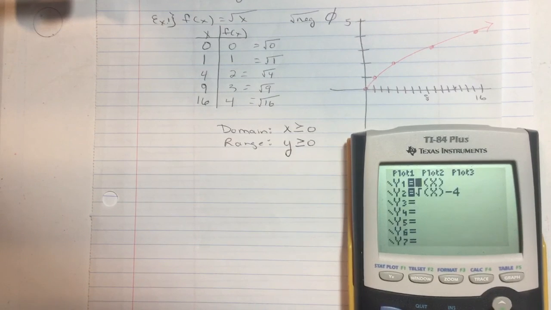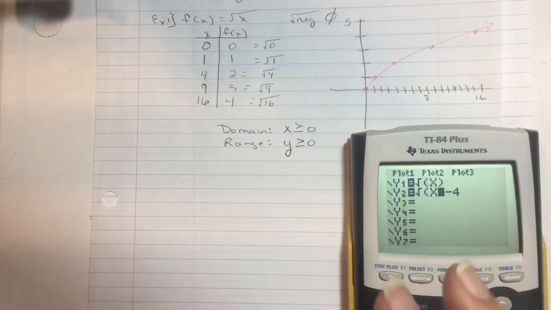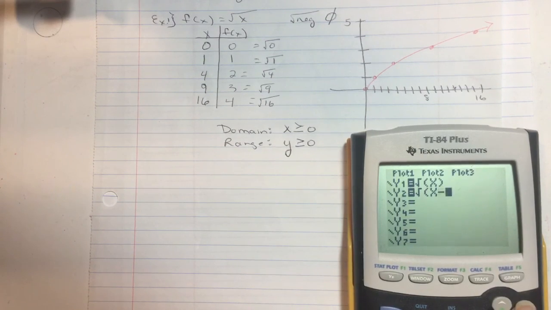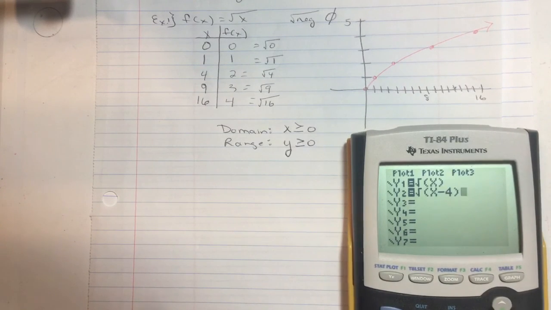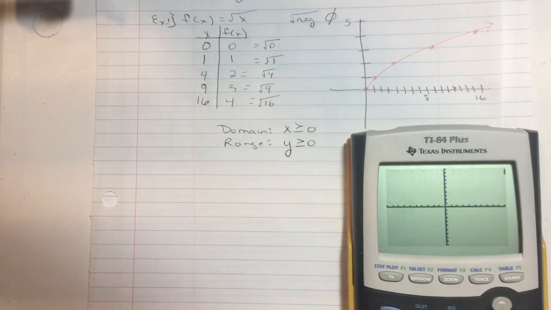Okay, now when we have done parabolas and we have done absolute values, when we manipulated the actual x in the function, remember that moved it right or left. So let me change this to an x minus 4 under the radical sign. Now, think about what that's going to do. Remember what happened with the sign? Let's see if you're right. Did you say left 4 or right 4? Hopefully you said right.